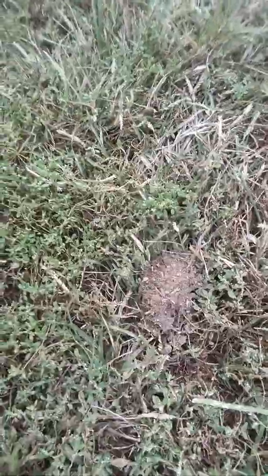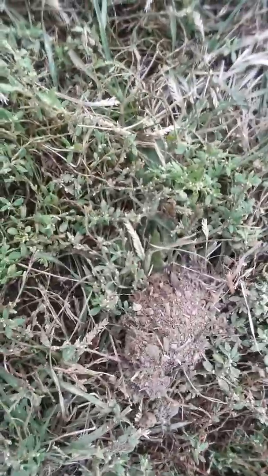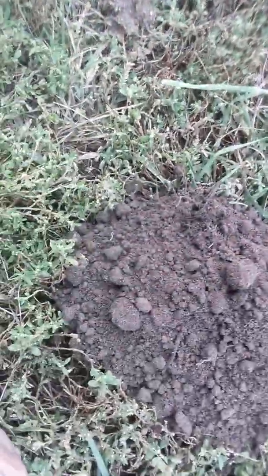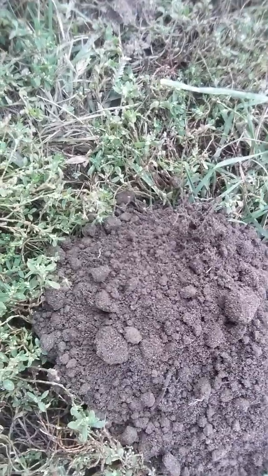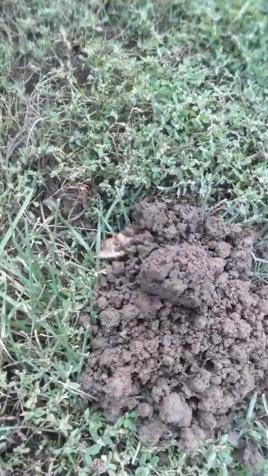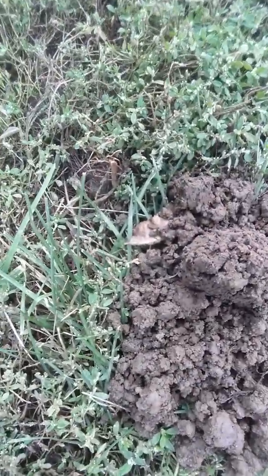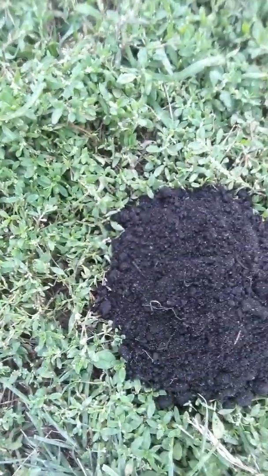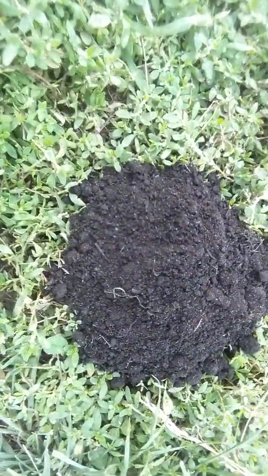Here's my palette. We've got subsoil, and this is topsoil, and this is topsoil with more of a clay content. And this is that nice dark organic matter. So I'm going to show you what I painted.